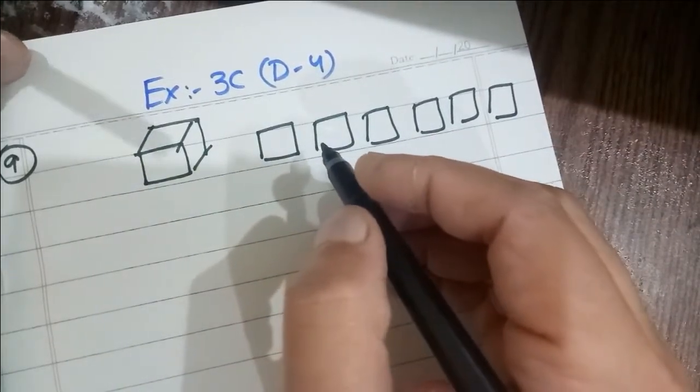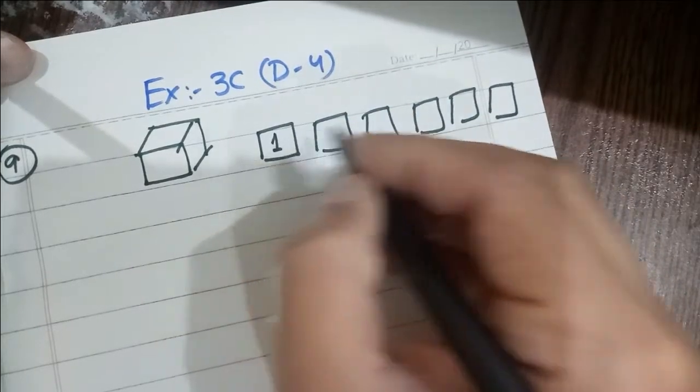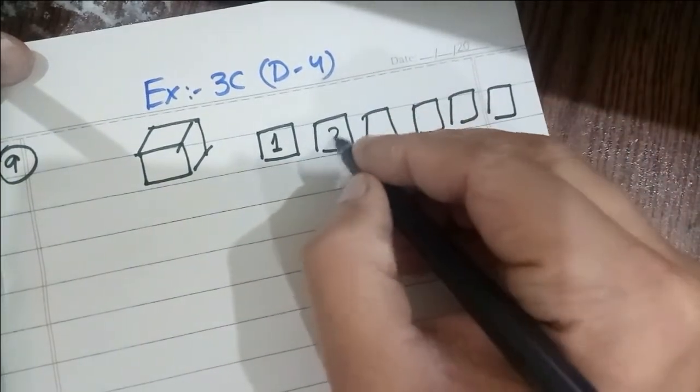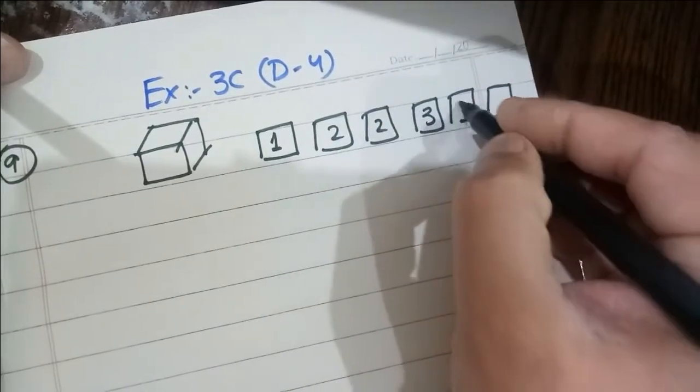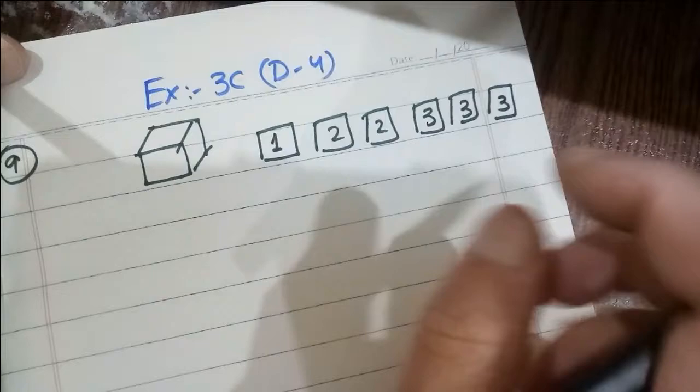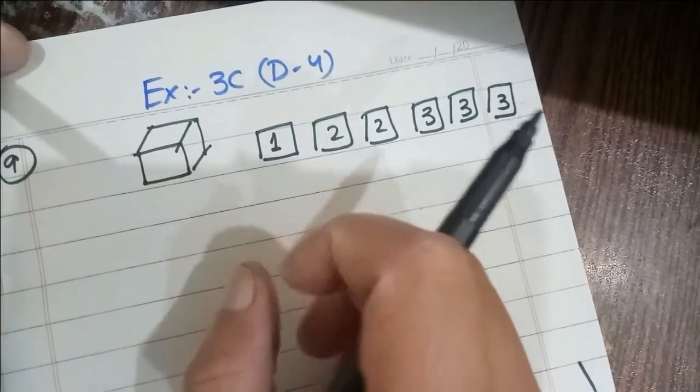The number 1 is on one face, the number 2 on two faces, and the number 3 on three faces. So this is actually the complete sample space of this particular die.